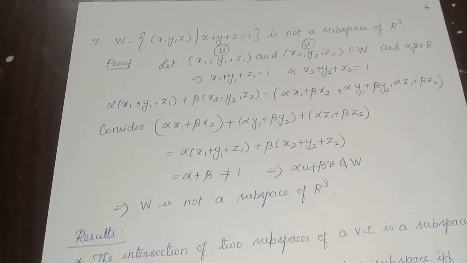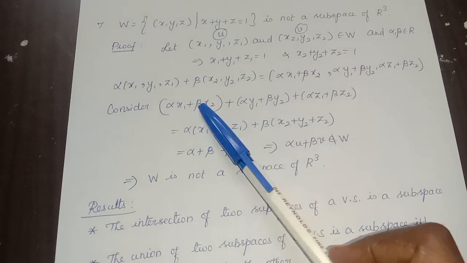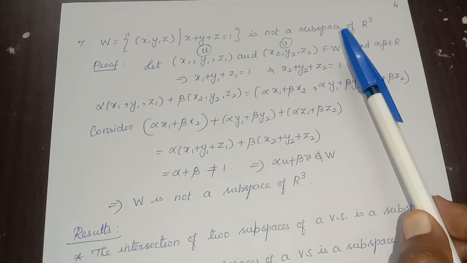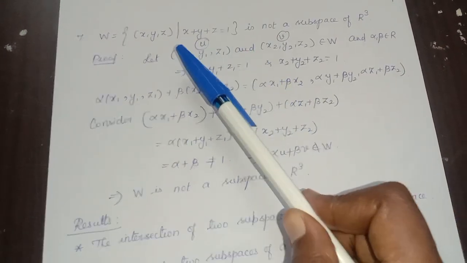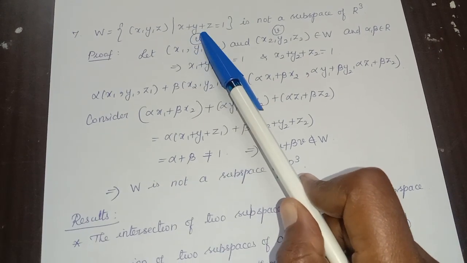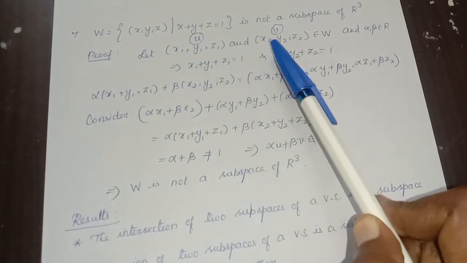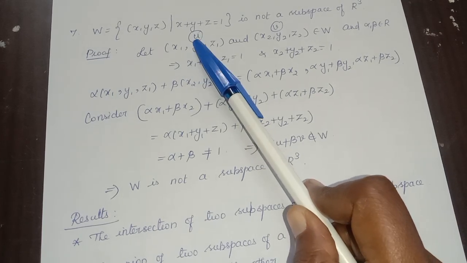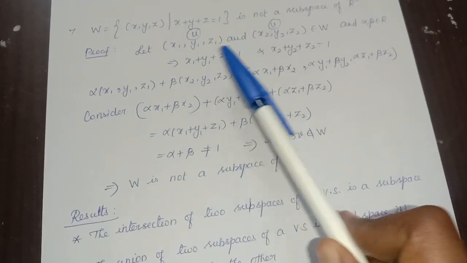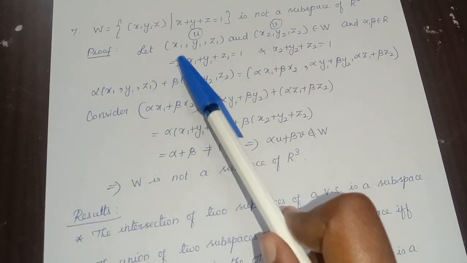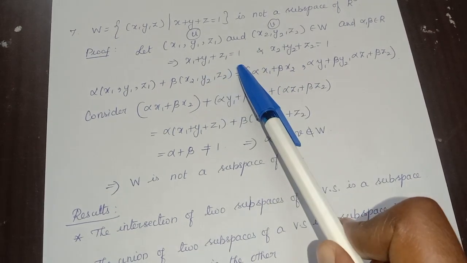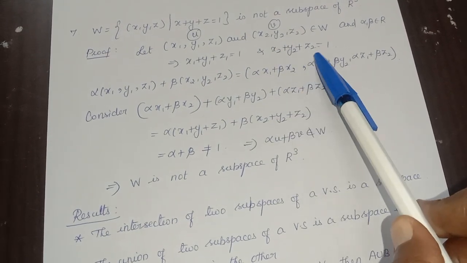What is the next example? W equal to (x, y, z) with x plus y plus z equal to 1. This is not a subspace of R3. Let us check whether it forms a subspace or not. See what is the condition to be satisfied? A triplet with the sum of its coordinates equal to 1. So let me take two such triplets: (x1, y1, z1), let me take it as vector u, and (x2, y2, z2), let me take it as vector v. The two triplets belong to W. So what is the condition for these elements to be in W? Sum of the coordinates equal to 1. So x1 plus y1 plus z1 equals 1 and x2 plus y2 plus z2 equals 1.